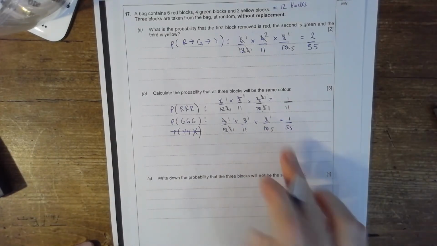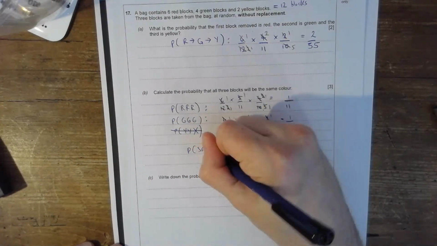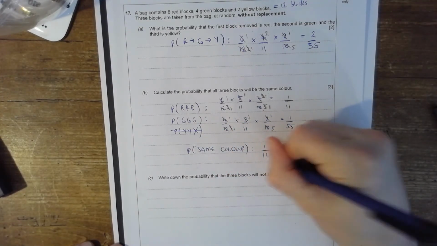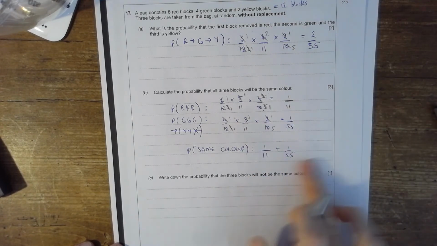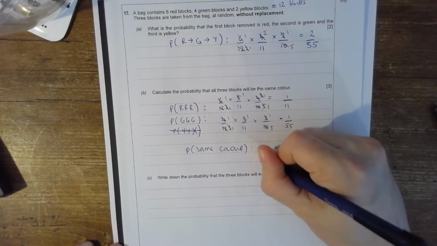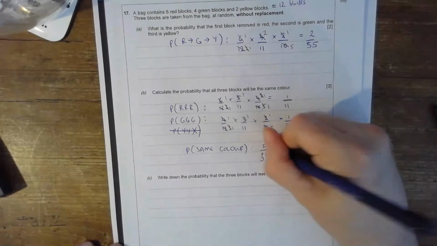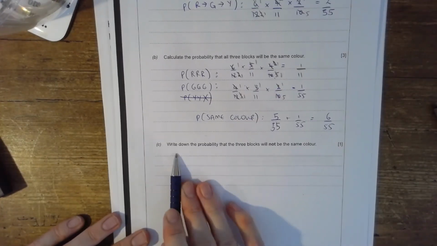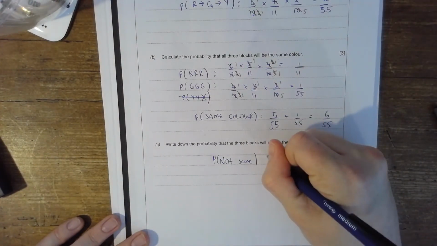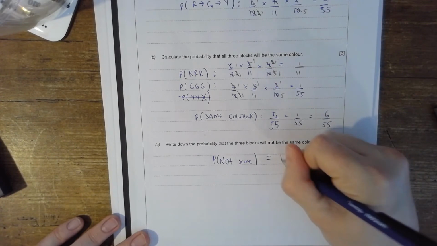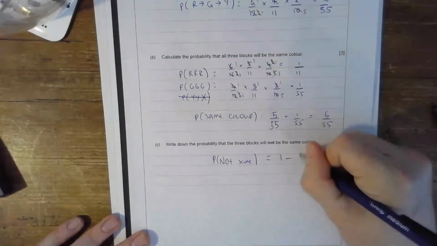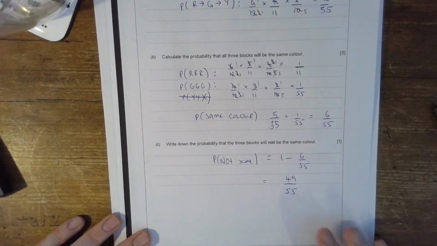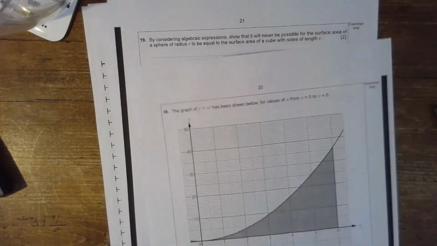So then to work out the probability that they're the same colour, so P same colour would be 1 out of 11 plus 1 out of 55. Problem is those denominators aren't the same, so I'm going to change that to being 55 by timesing top and bottom by 5, which will give me 6 out of 55. It then says write down the probability that the 3 blocks will not be the same colour. So P not same colour will literally just be 1 take away what we worked out. So 1 take away 6 out of 55 would be 49 out of 55.